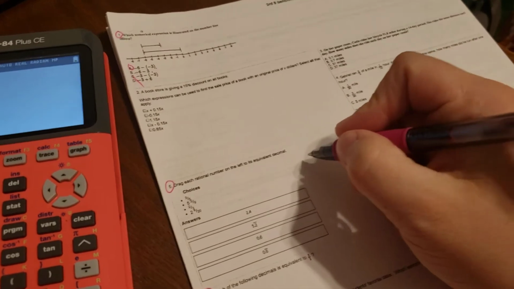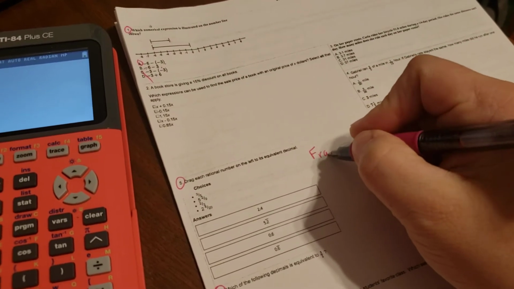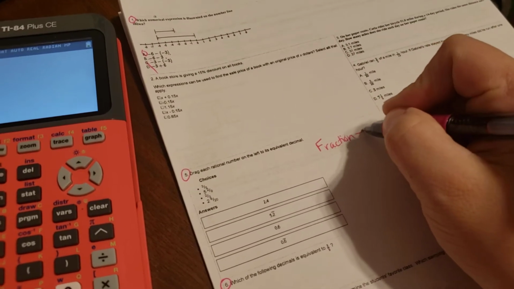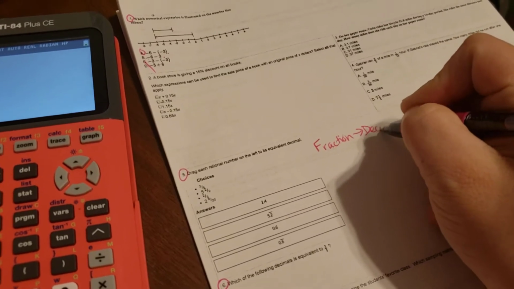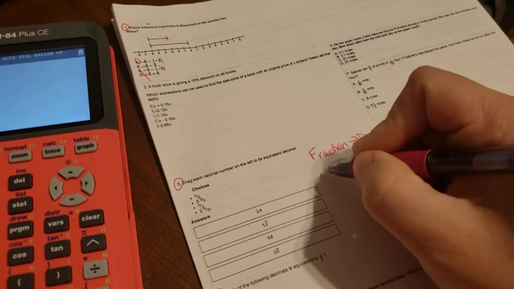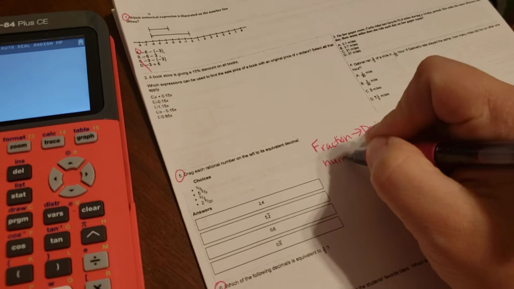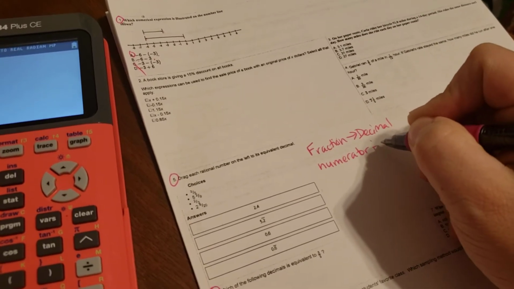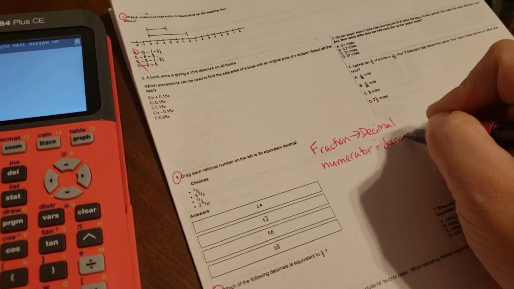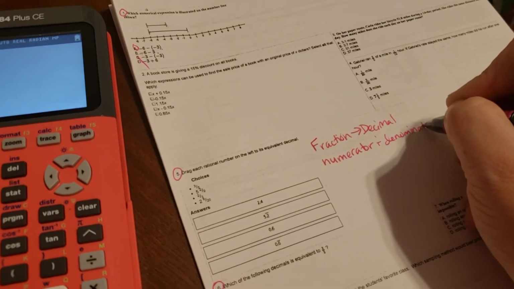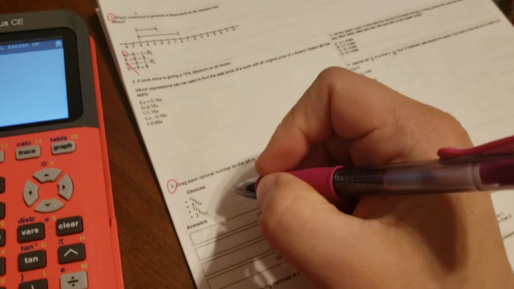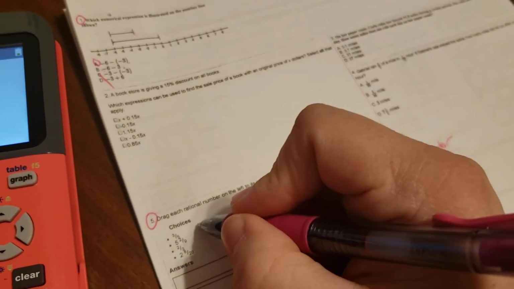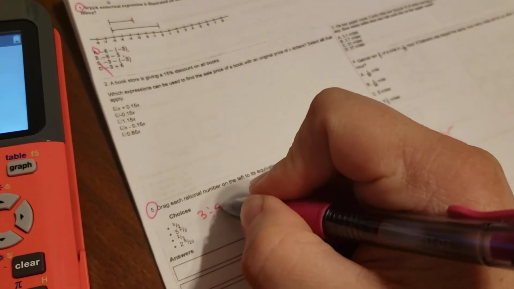But to turn a fraction into a decimal, you divide the numerator, that's the top number, by the denominator. That's the bottom number, denominator. So I have 3/5. So I'm going to do 3 divided by 5.